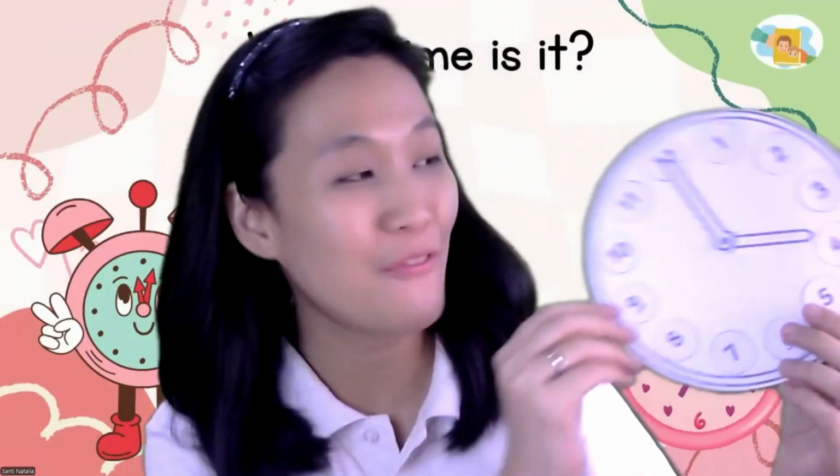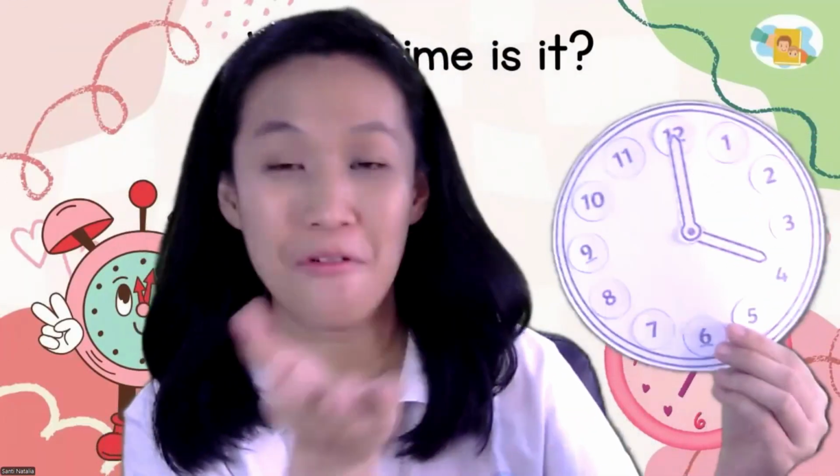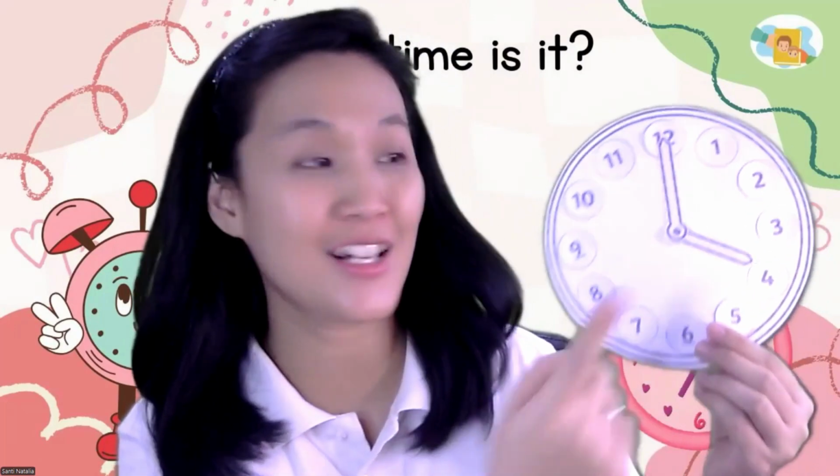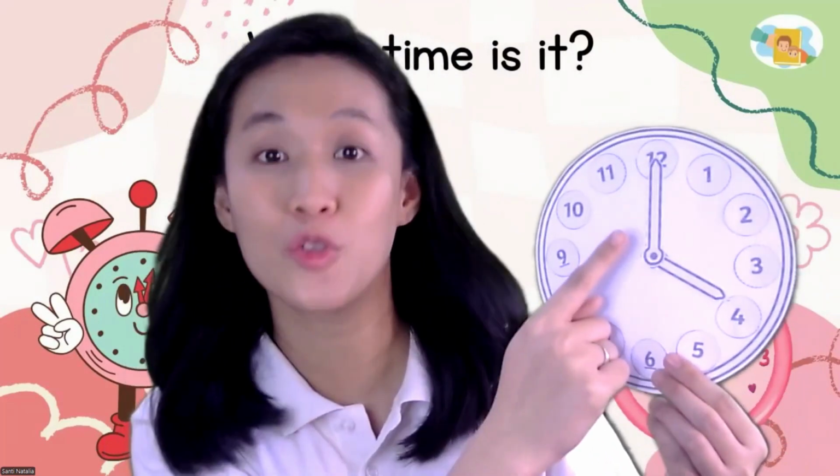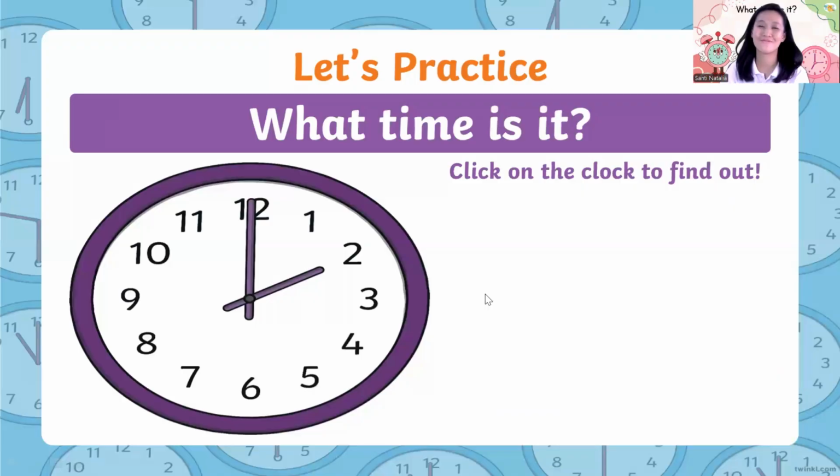Okay, children, now if you are done, you can show it to me. Where is your clock and what time is it? It's 4 o'clock. The short hand points to 4 and the long hand points to 12. 4 o'clock. Let's continue again.